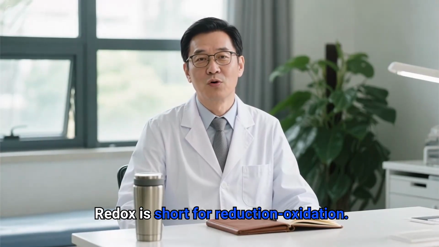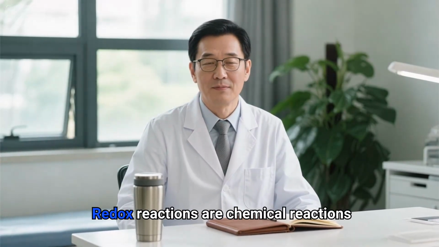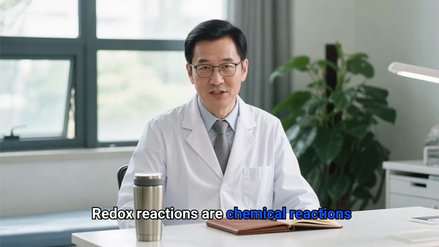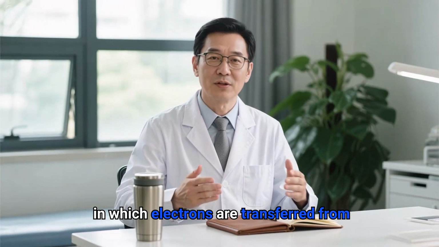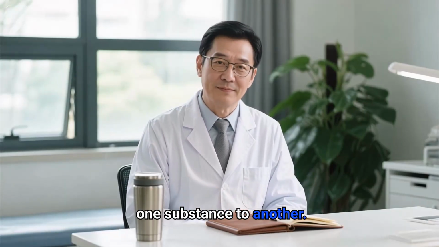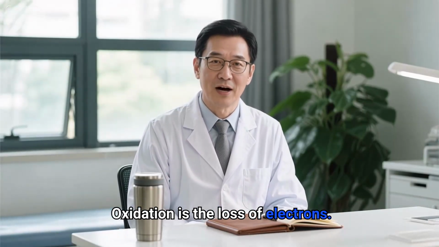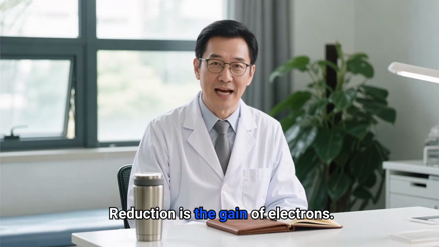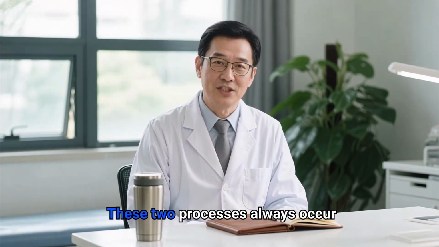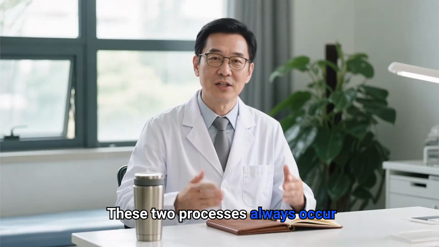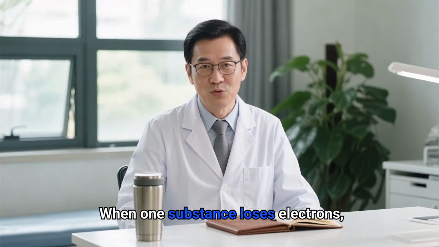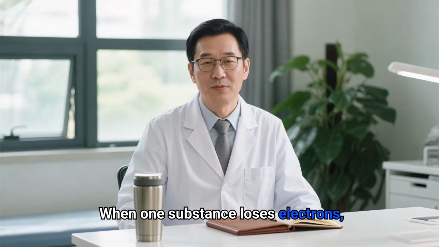Redox is short for reduction oxidation. Redox reactions are chemical reactions in which electrons are transferred from one substance to another. Oxidation is the loss of electrons. Reduction is the gain of electrons. These two processes always occur together. When one substance loses electrons, another substance gains them.